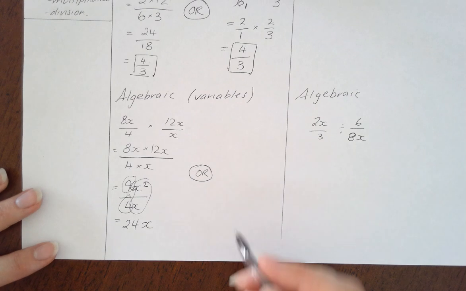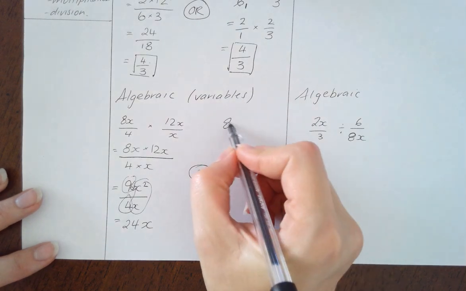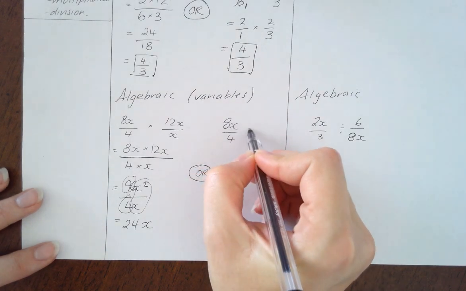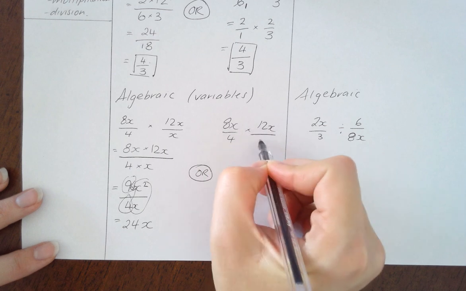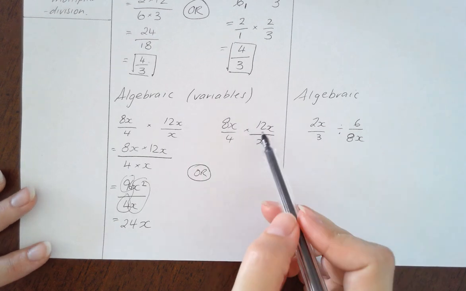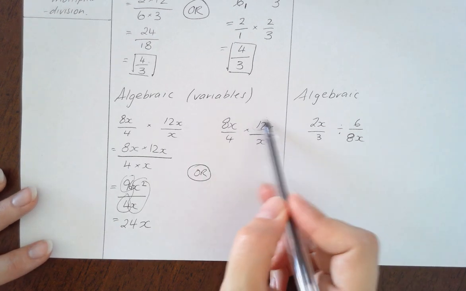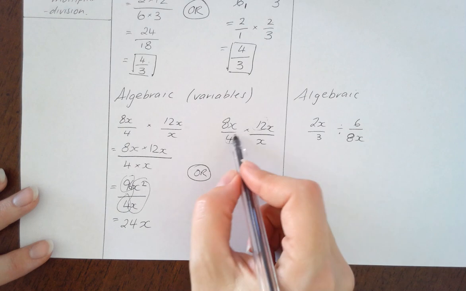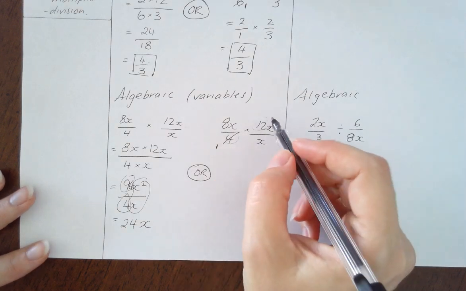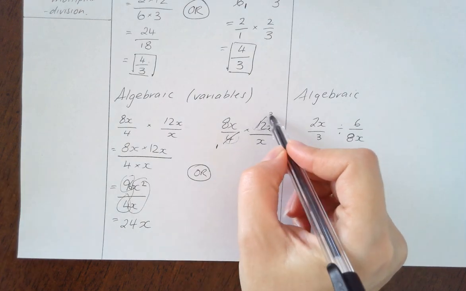Now, instead of working with such big numbers, let's try it our other way. So 8x over 4 times 12x over x. Let's see if we can cross-cancel anything. We've got a 4 and a 12. We know that 4 is a factor of 12, so we can cross that out and say we're going to divide each by 4. That's going to give us 3.